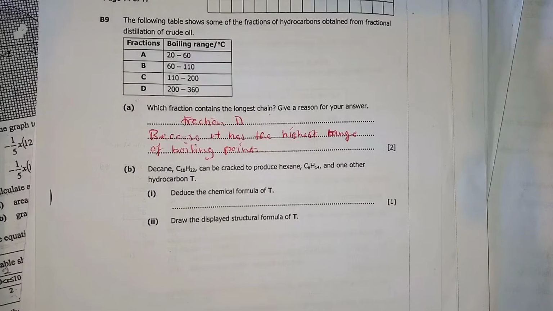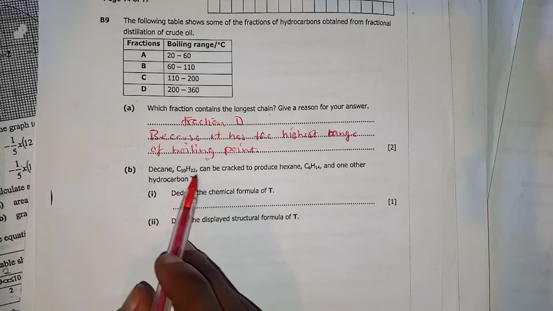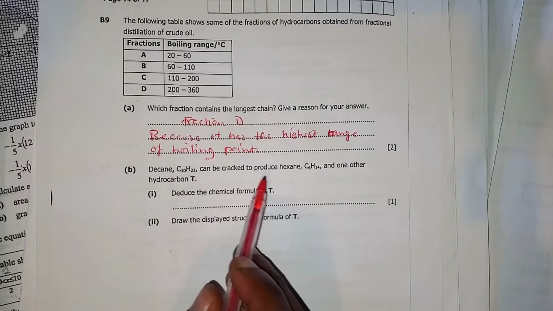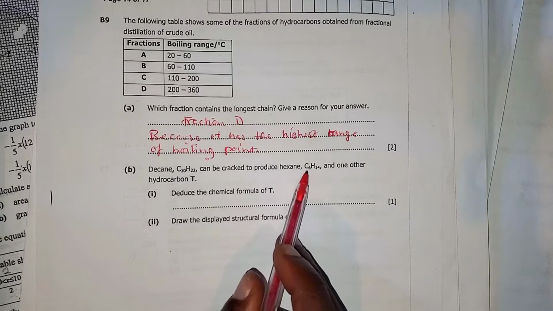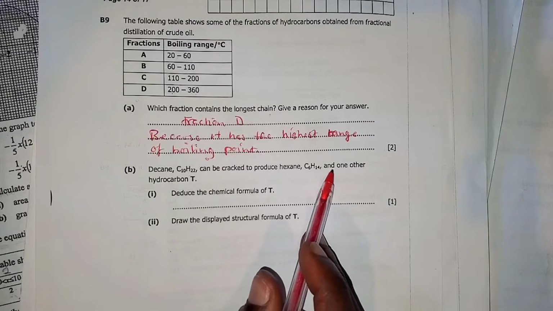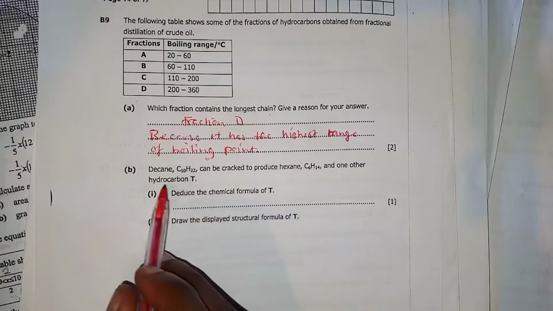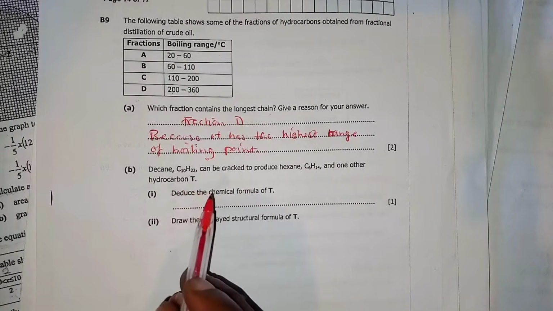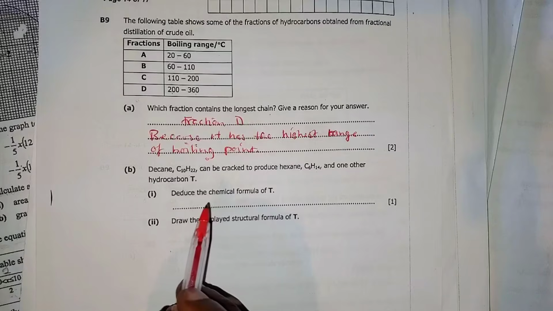Next question is question B. Decane, C10H22, can be cracked to produce hexane, C6H14, and one other hydrocarbon T. Now, listen very, very carefully.